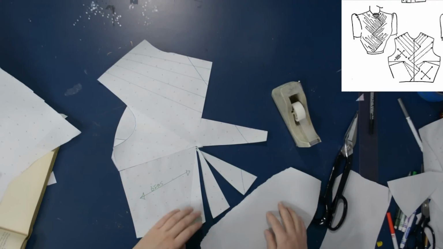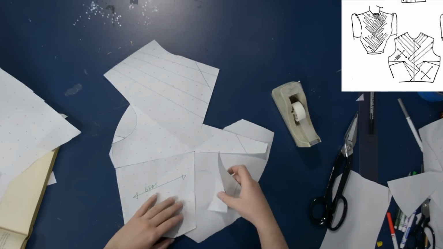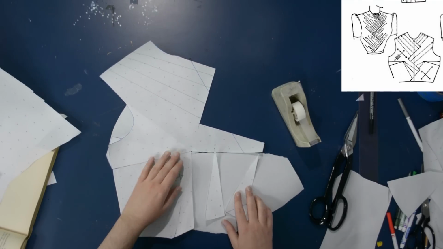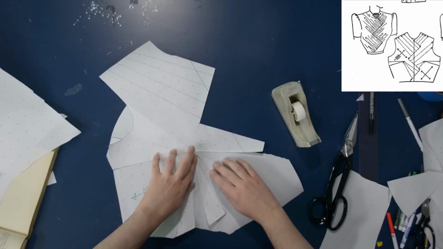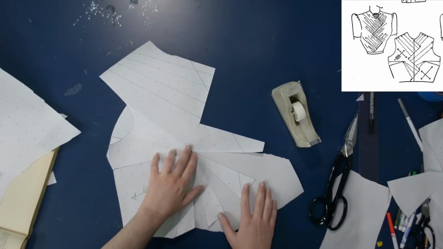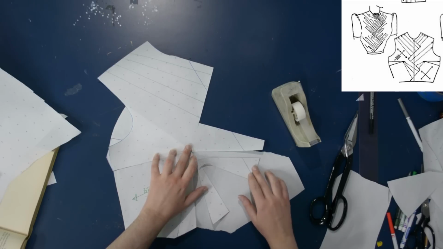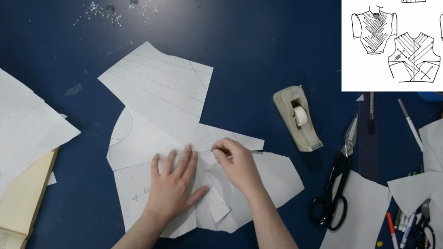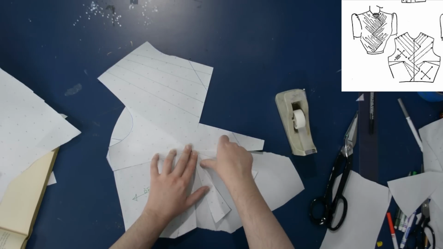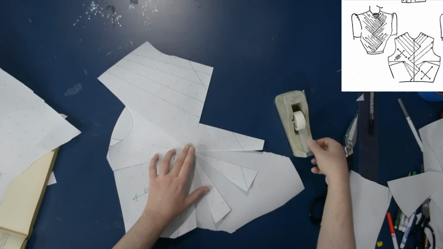Once again, I really hope you are following along. Anyway, I've cut too much paper away and not left myself enough stuff. But anyway, I'm just splitting the fullness that we've moved over here between these openings. And I'll tape everything down, honestly. But we've eliminated the side dart and created these 3 darts along the center zigzag instead.